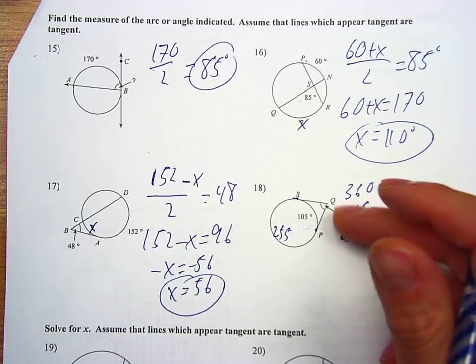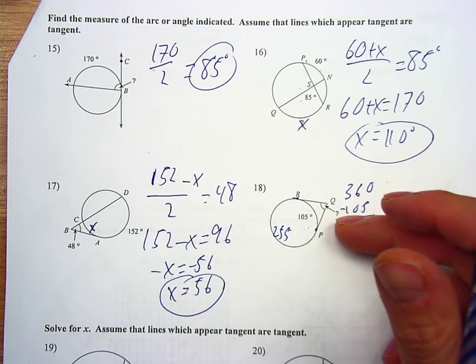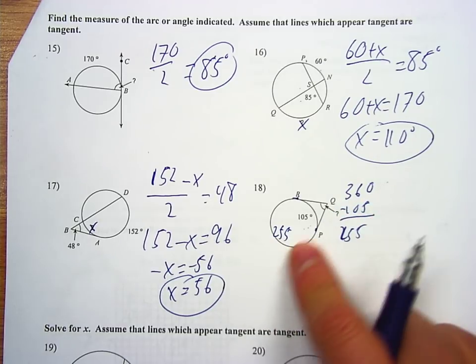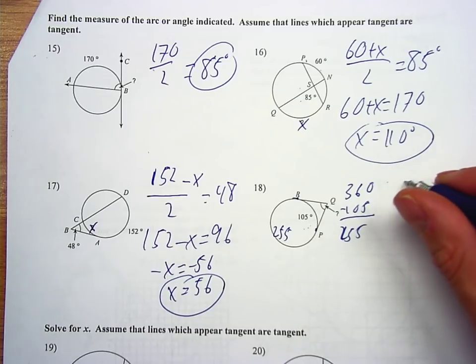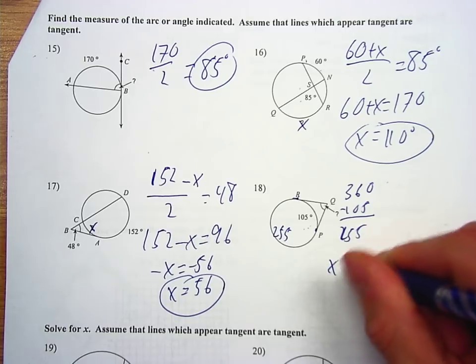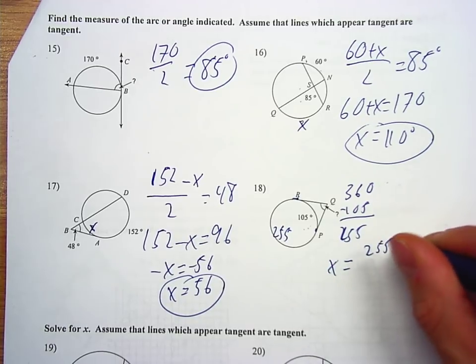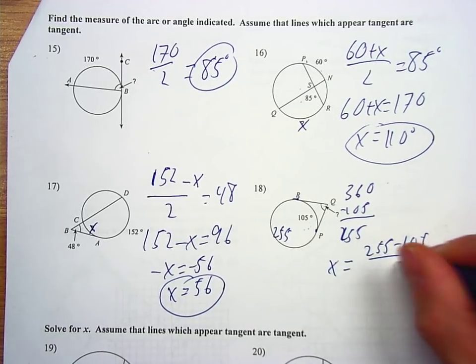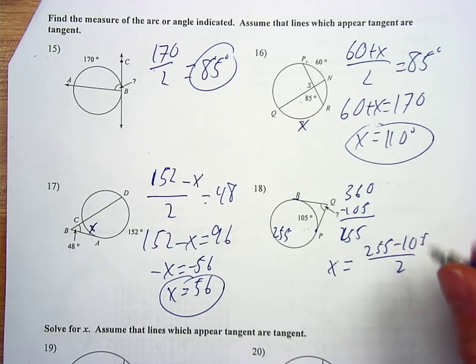And then to get this question mark, we're going to subtract those and divide by 2. So we take this major arc and the minor arc, subtract, and divide by 2 to get the question mark, this angle that we're looking for here. So 255 minus 105, divided by 2. So half of 150 is 75.